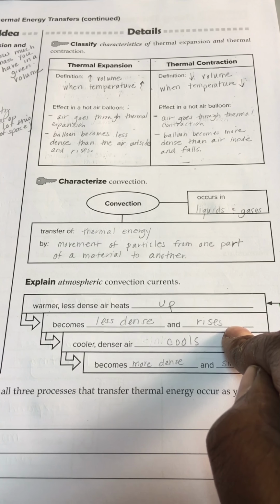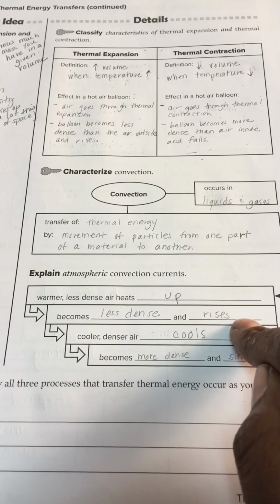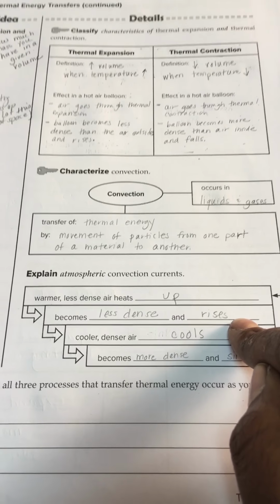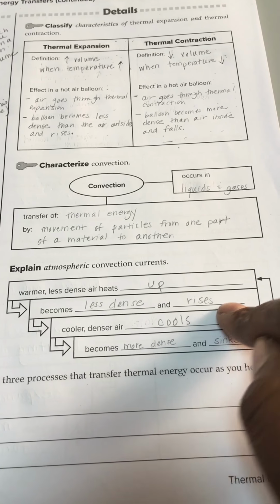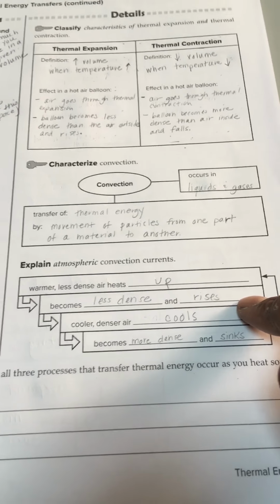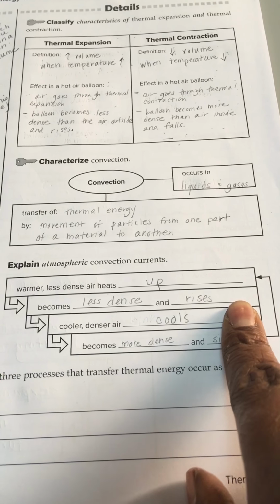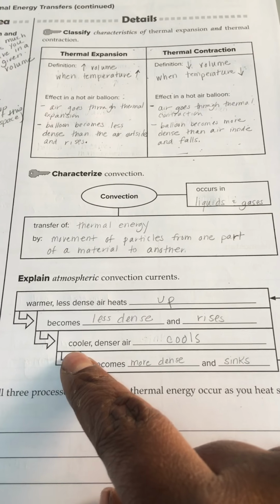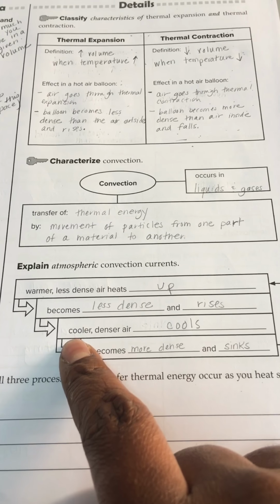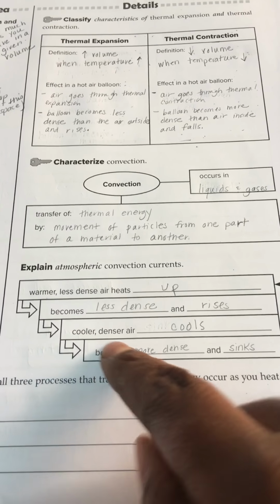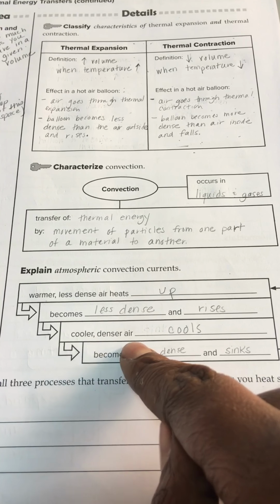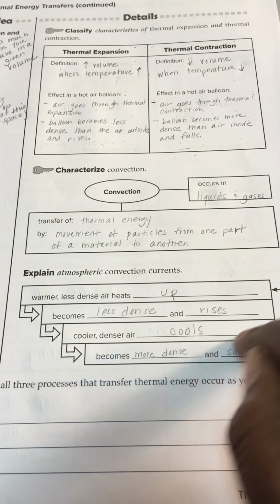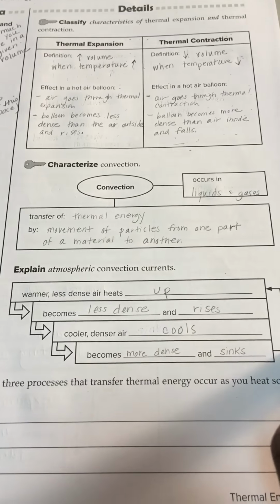In the textbook, they show you the equator, and the equator is the hottest place. Places around the equator are the hottest because they get direct waves of electromagnetic radiation from the sun, and the air rises, and then it reaches a certain latitude point, and it cools off and becomes denser, and when it becomes more dense, it sinks.